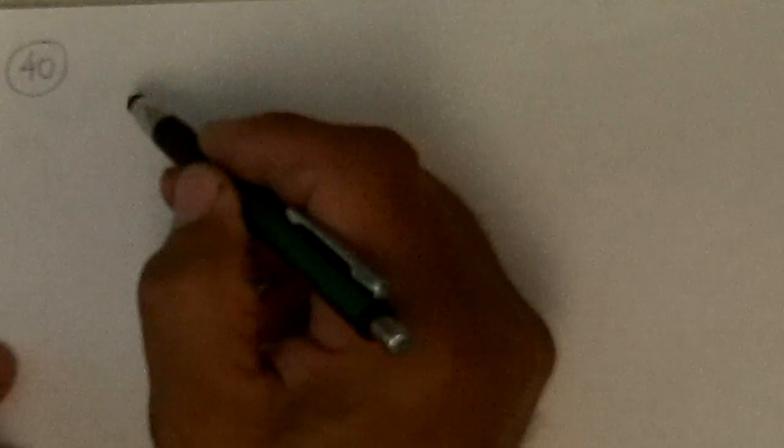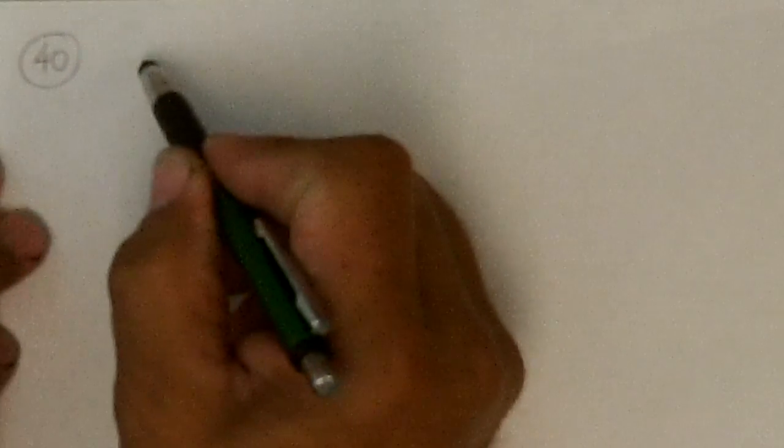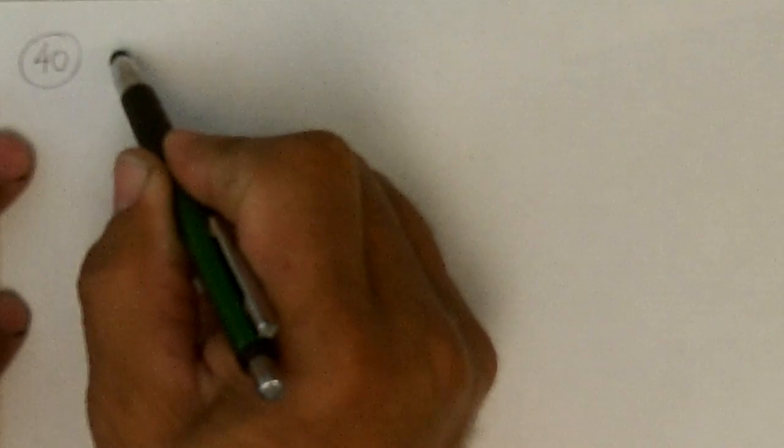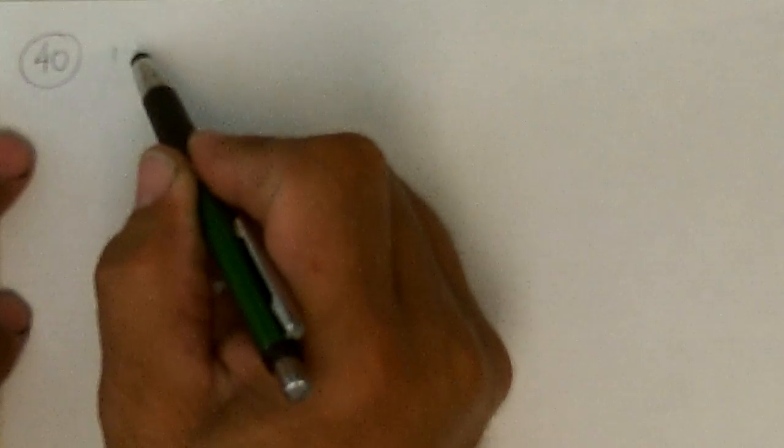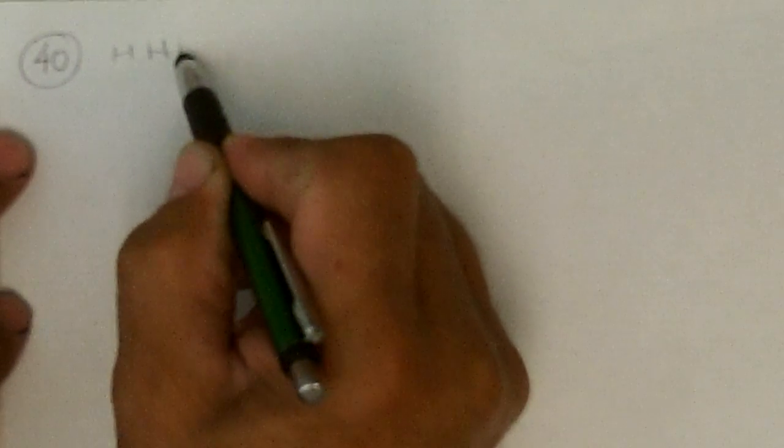All right, we're doing number 40. Number of heads when 4 coins are tossed. Okay, so 4 coins are tossed. They could be, and this was number of heads, so there could be 4 heads.